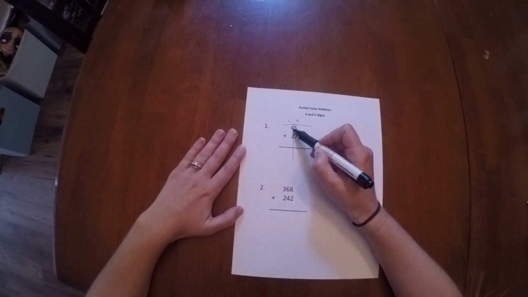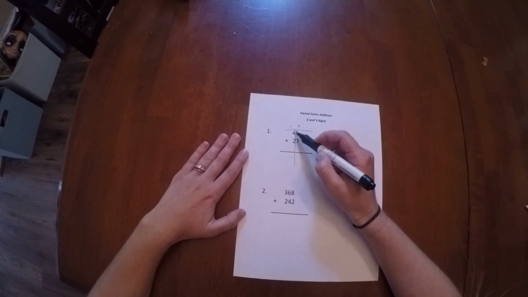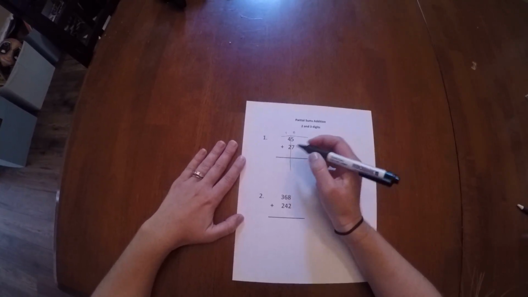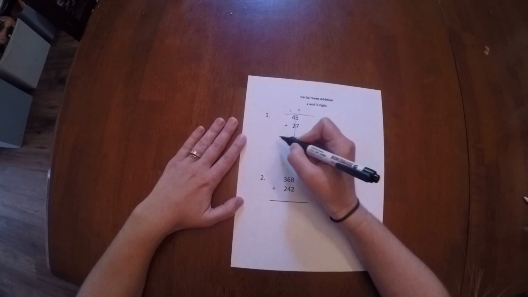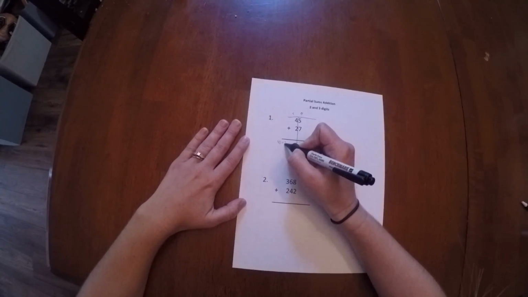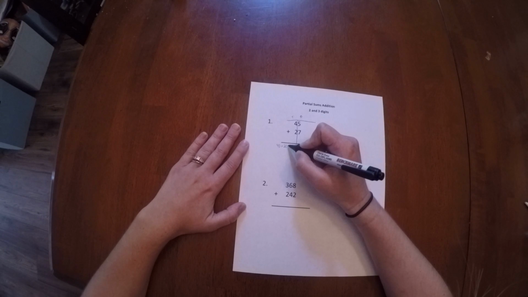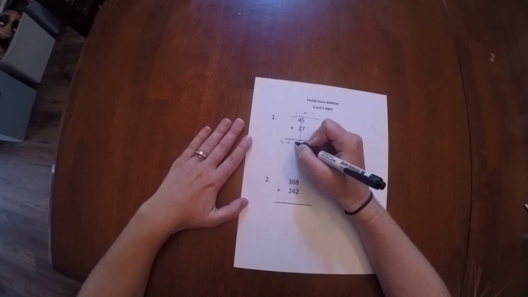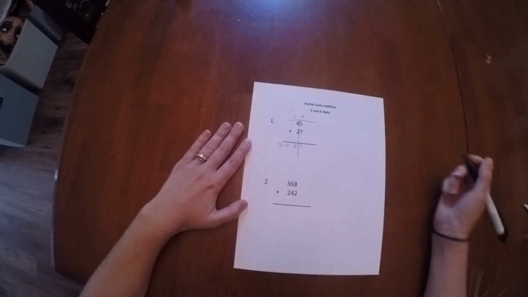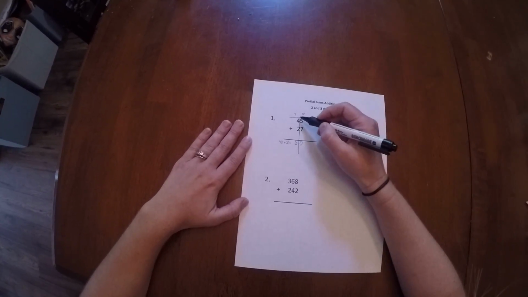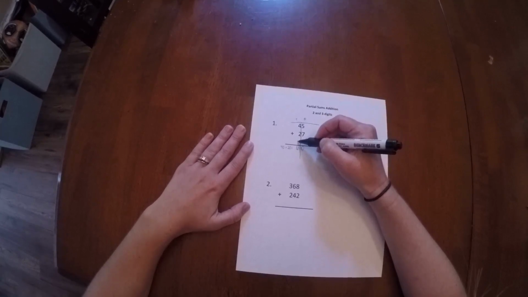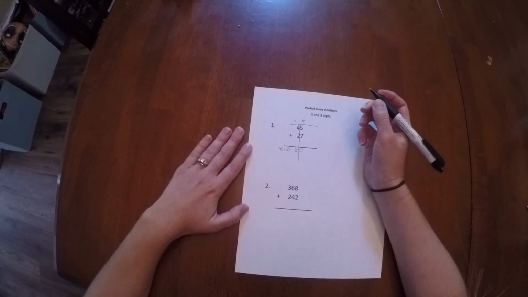I see that I have a 4 and a 2. The value of those numbers in the tens place is 40 and 20. So what I'm going to do is go over here and write my work on the side. 40 plus 20. I know that 40 plus 20 equals 60. So I'm going to write 60, and I'm going to correctly write that number using my divide. In 60, there are 6 tens and 0 ones.